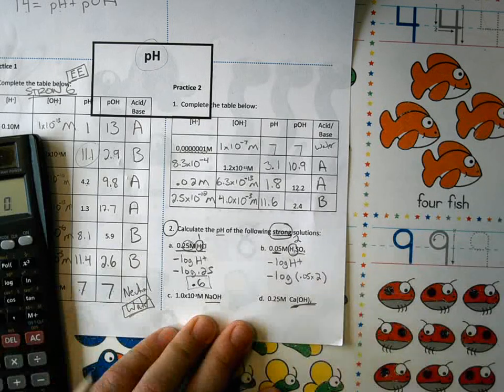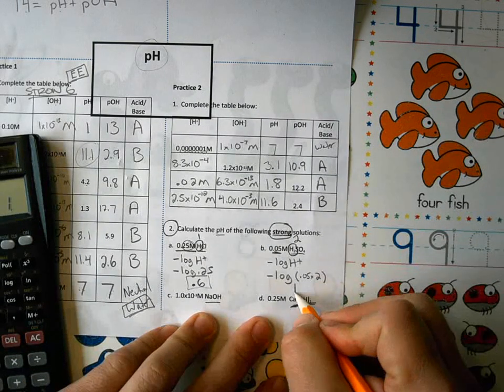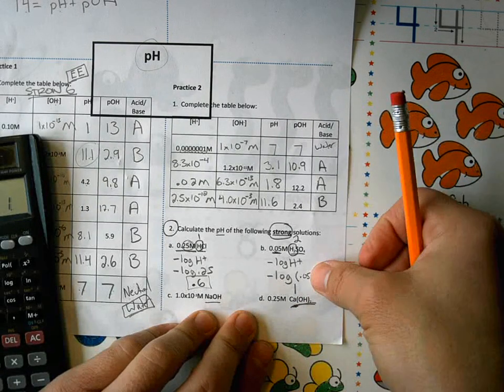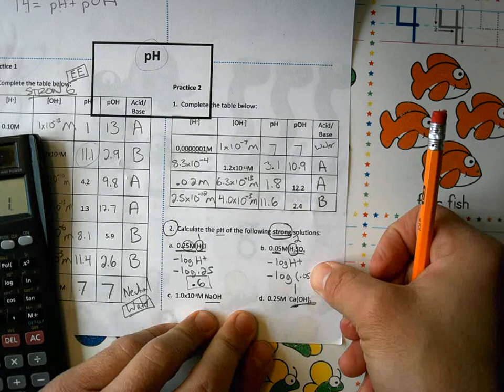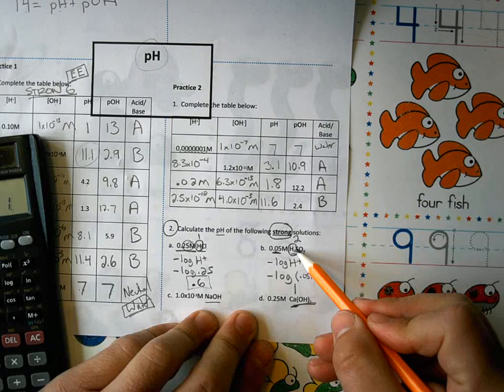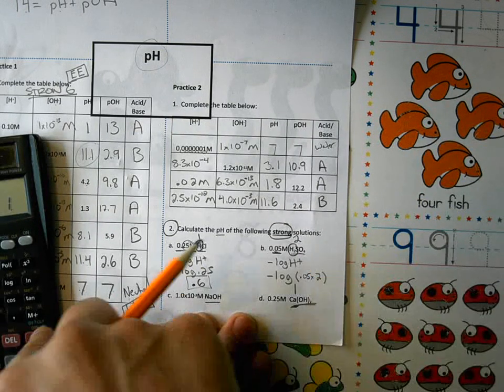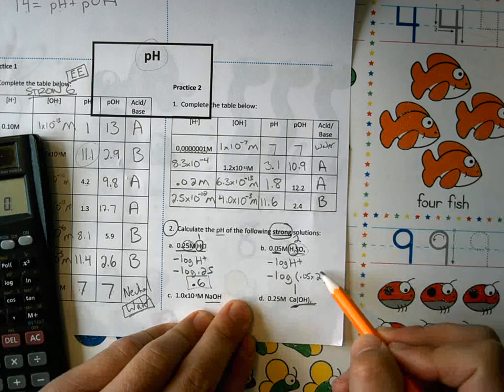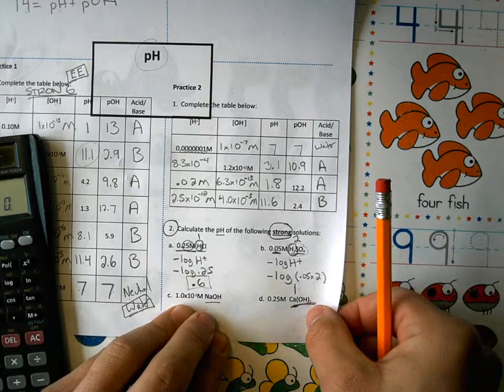So now the negative log of 0.1 is a pH of 1. And if you would have done the negative log of 0.05, you would have probably had a value that's a little bit higher because we're getting an extra H dissociating or splitting apart into solution. We call this a diprotic acid because there's two H's at the beginning.